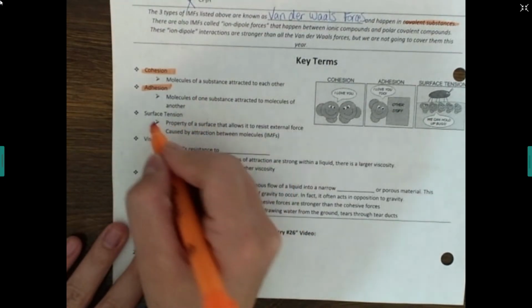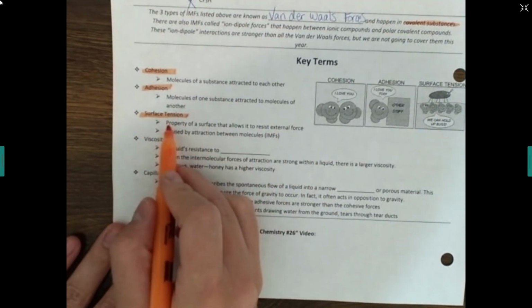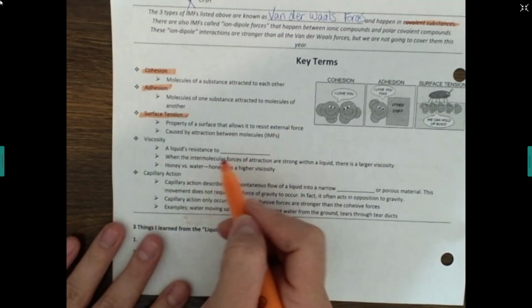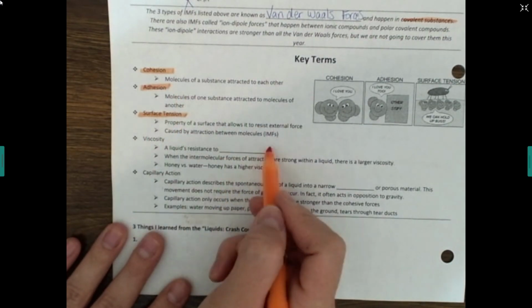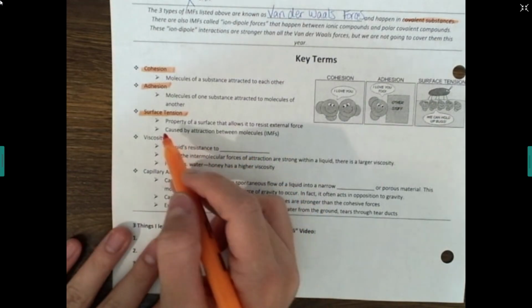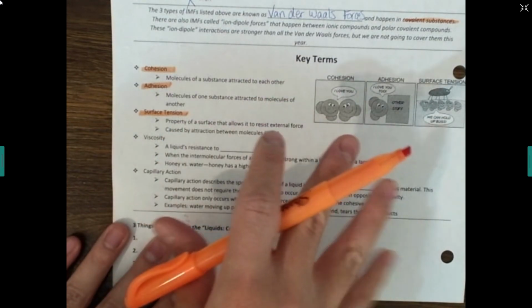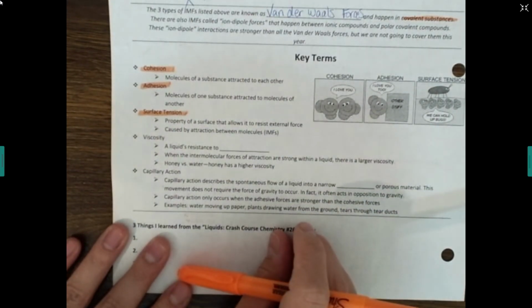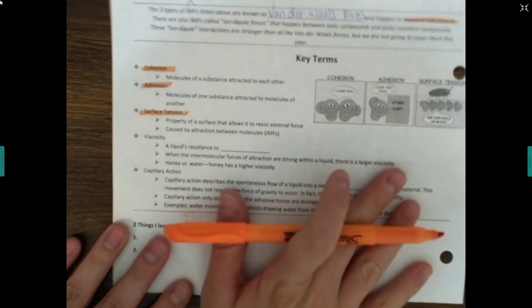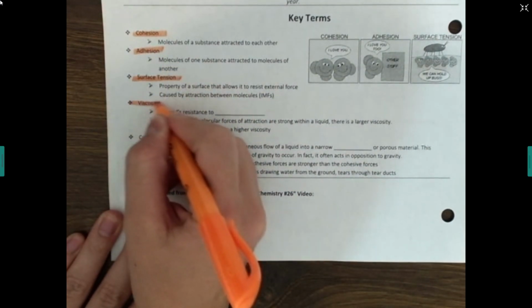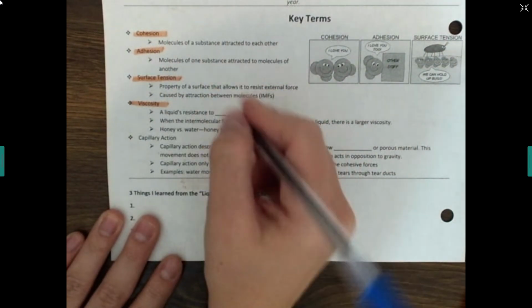Okay, surface tension. Again, we just talked about surface tension. It's caused by the attraction between the molecules, the cohesion between the molecules. It's like surface tension of water. You have to break through the surface tension of the swimming pool when you get in, right? And if you do a belly flop, it can hurt, right? So that's surface tension.